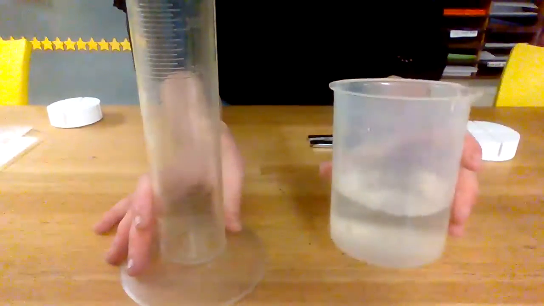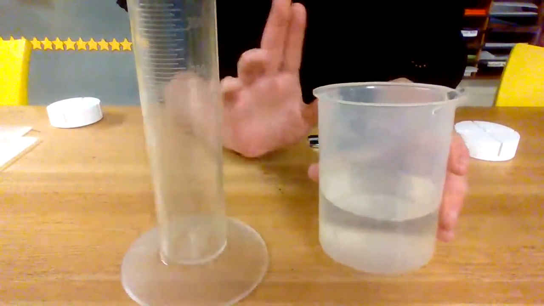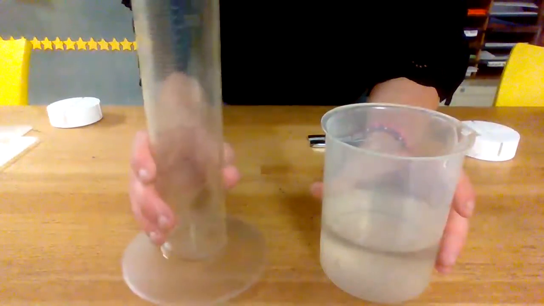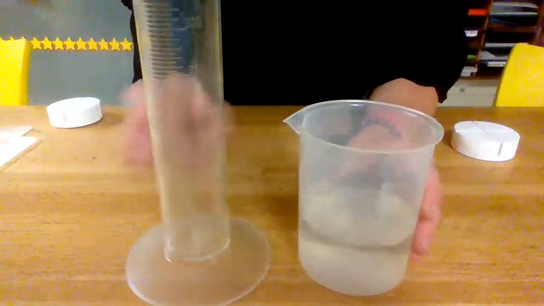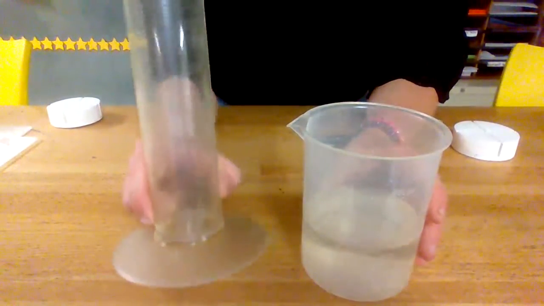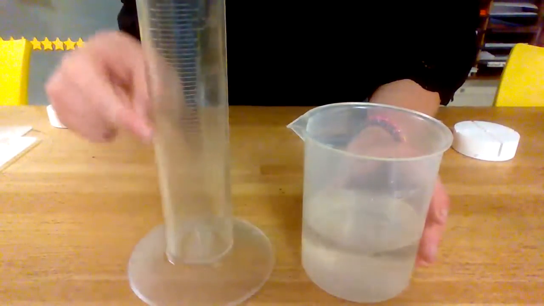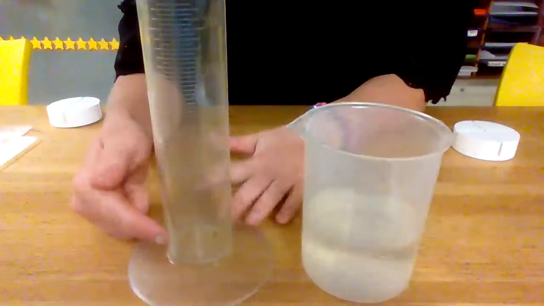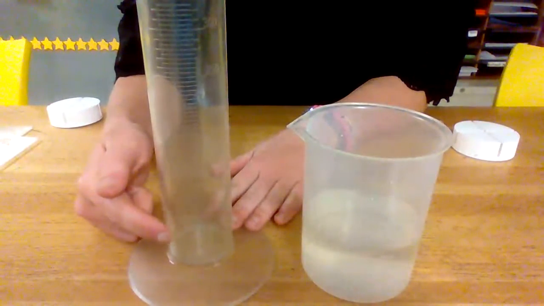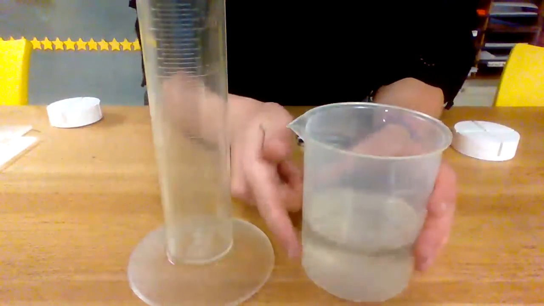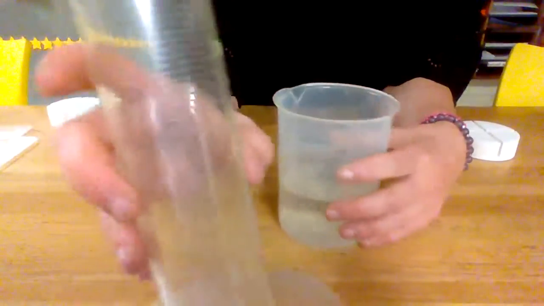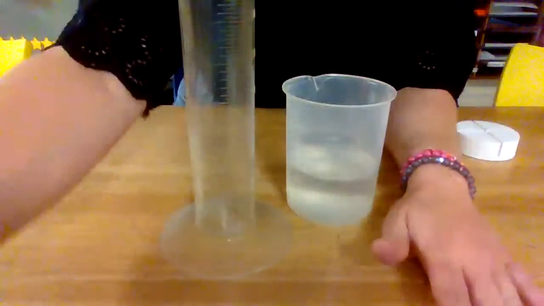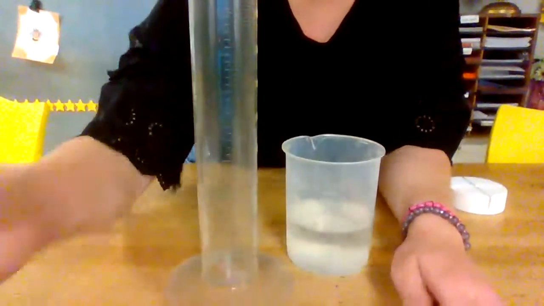So we have a beaker, and then we also have a graduated cylinder. And we also talked about how we would want to use a graduated cylinder because it would be more precise, because there are more precise measurements on here rather than going from like 100 to 300. You would get a more precise measurement using a graduated cylinder.